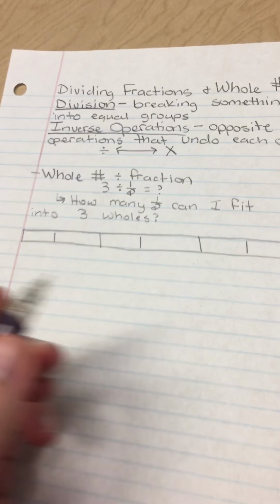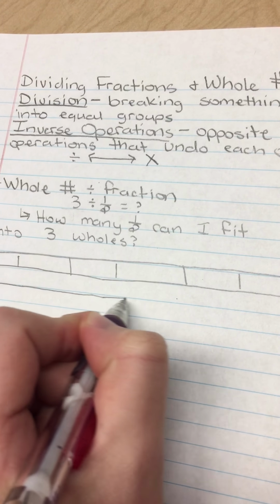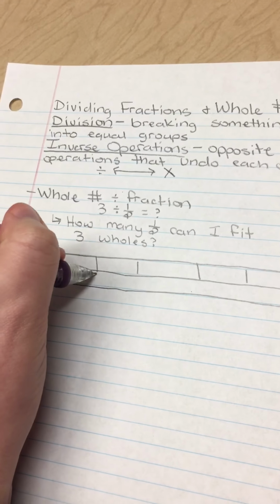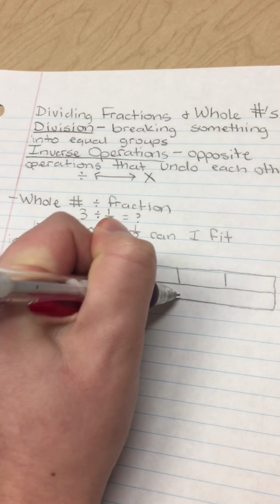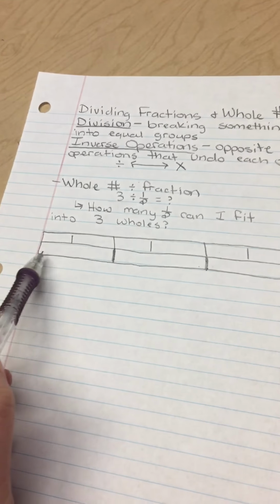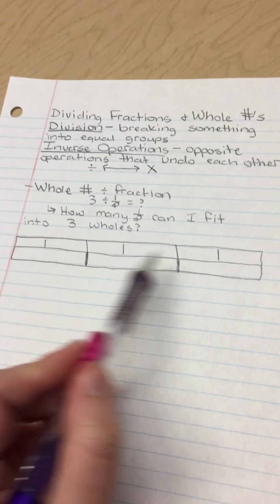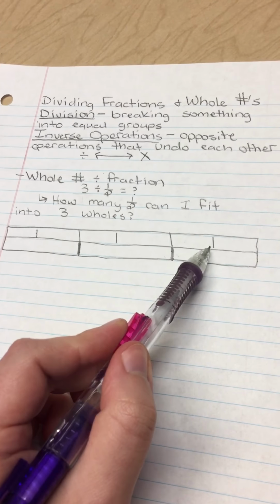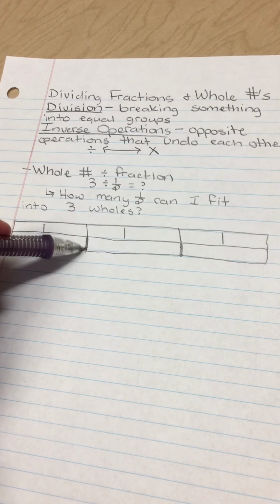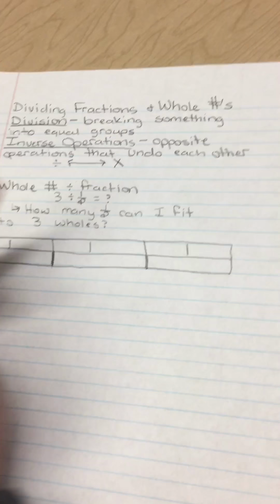Okay. I'm going to draw a second box underneath, and then I'm going to cut that up, and I'm going to do kind of a darker line on the bottom. And the reason for that is because we're going to be cutting these boxes into halves to see how many halves will fit into 3 wholes. Okay, and this is just, here's how many fit into 1 whole, here's how many fit into this whole, and then this box will be for the last whole.